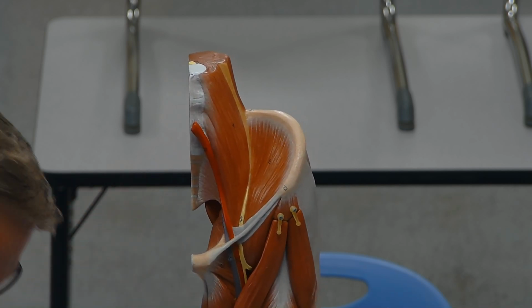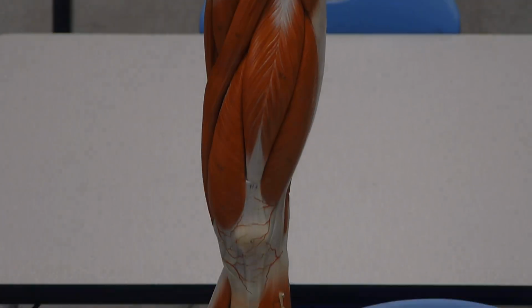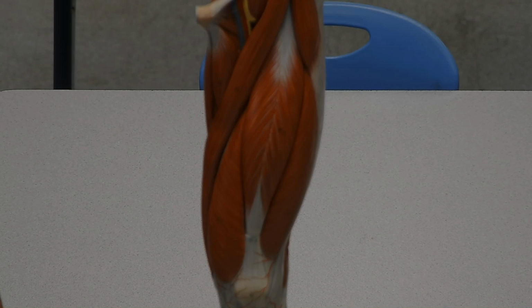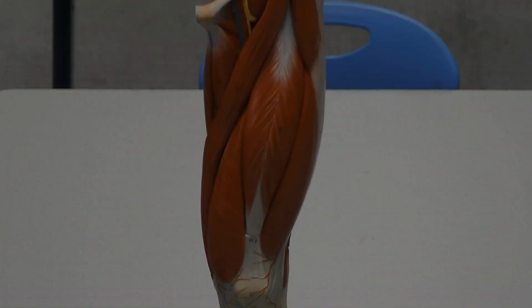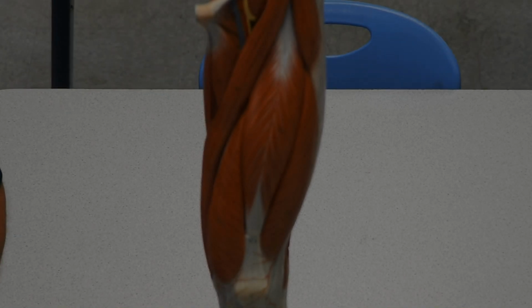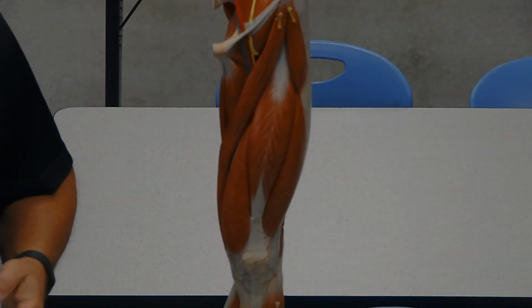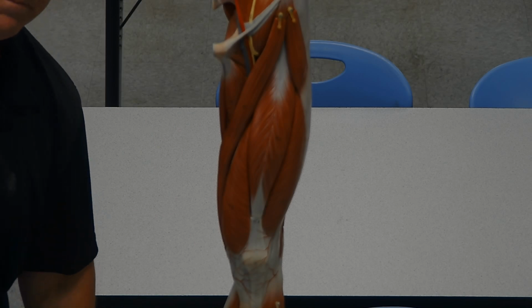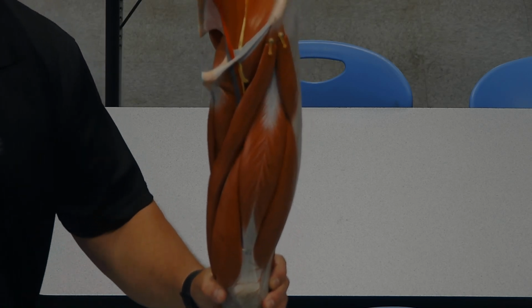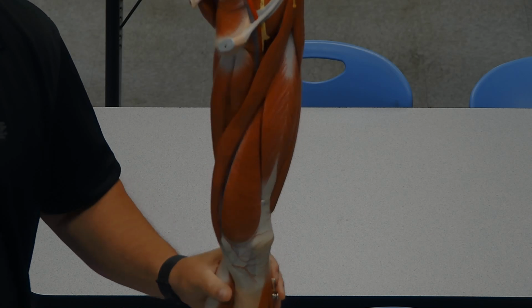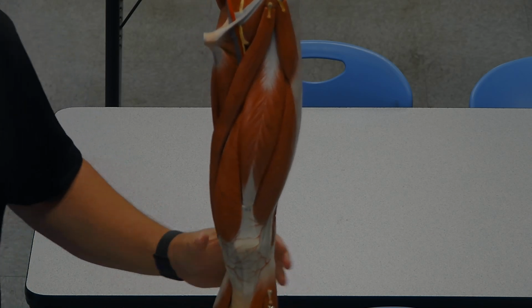Now when you look at the quadriceps, if I can get this to focus better, probably not. Let me zoom out a little bit more, maybe that'll help. Well, oops. I guess that's as good as it's going to get, but these are large muscles.